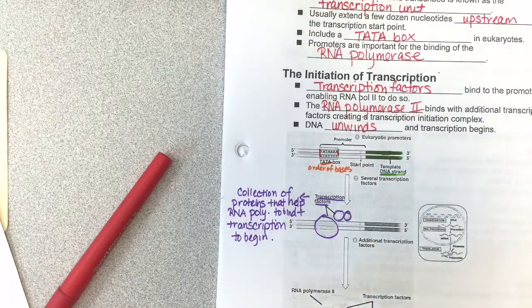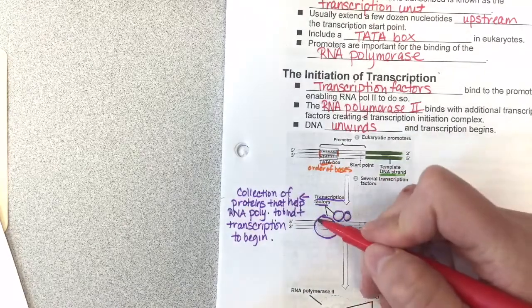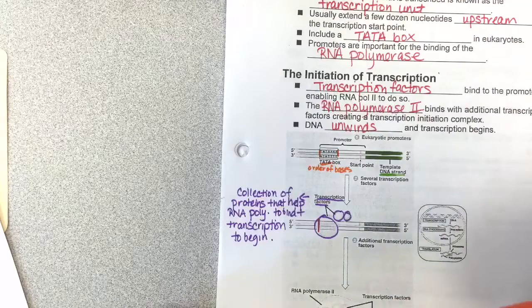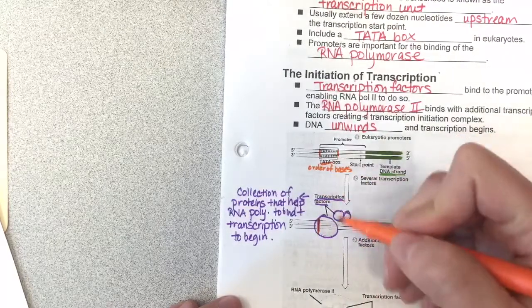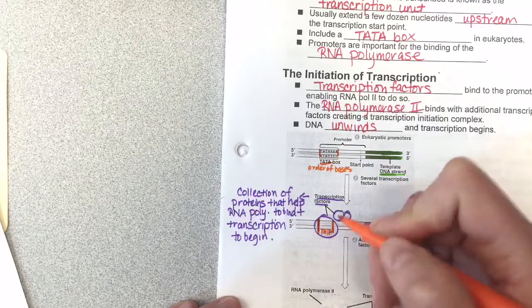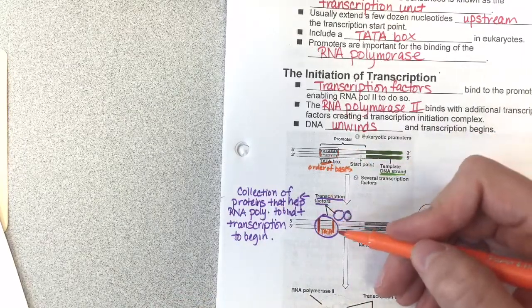All right, so what they're not showing you here: the transcription factors bind right here. I changed colors on you. This right here would be the TATA box. So this is the TATA box, and it's helping the transcription factors to bind, okay?